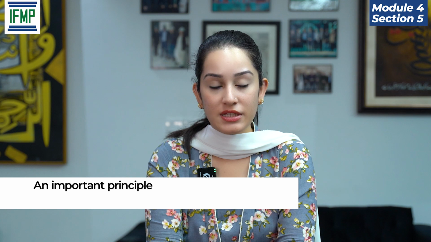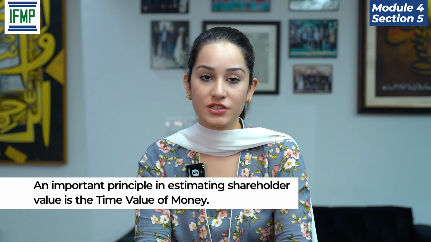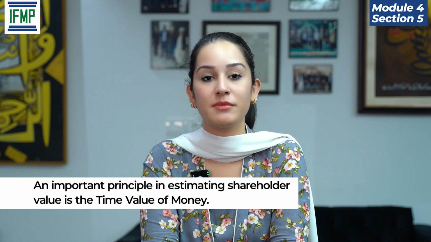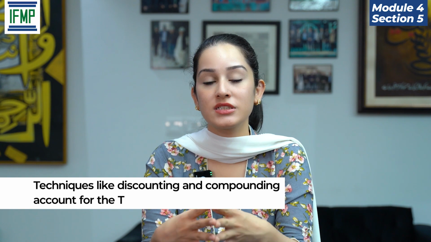An important principle in estimating shareholder value is the time value of money. This concept asserts that money today is more valuable than money in the future. Techniques like discounting and compounding are used to account for the time value of money. Discounting refers to the process of reducing the value of future cash flows to their present value by applying a discount rate that reflects the opportunity cost and inflation. Compounding refers to the process of increasing the value of an investment by earning returns on the original investment plus any accumulated interest or other returns.